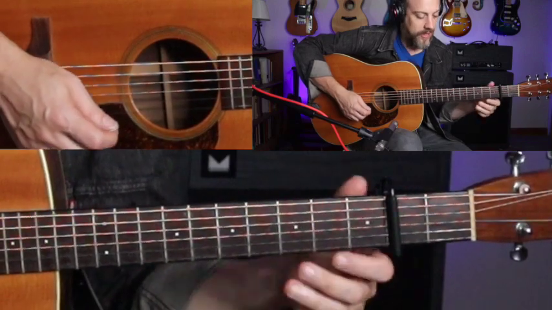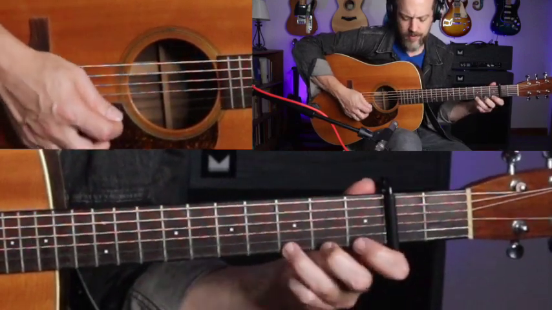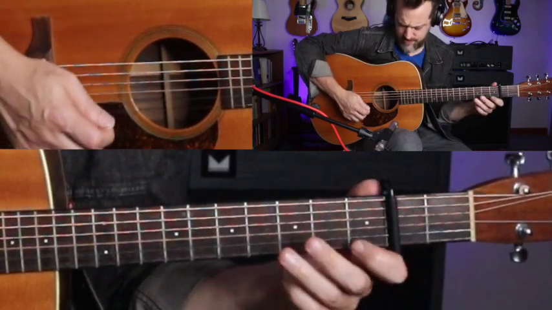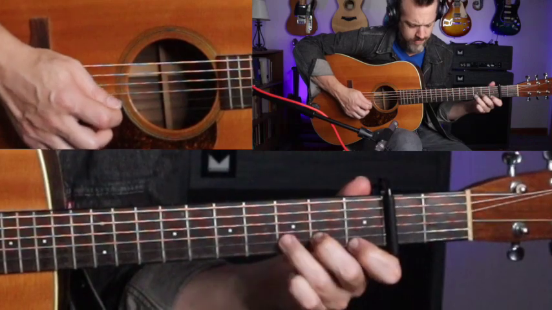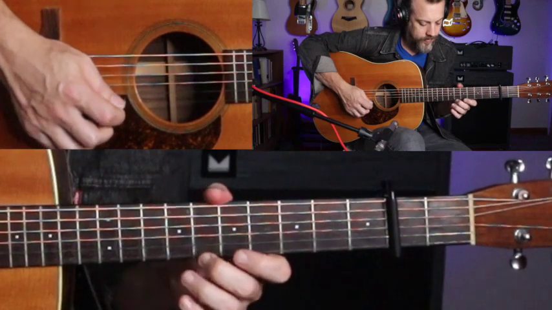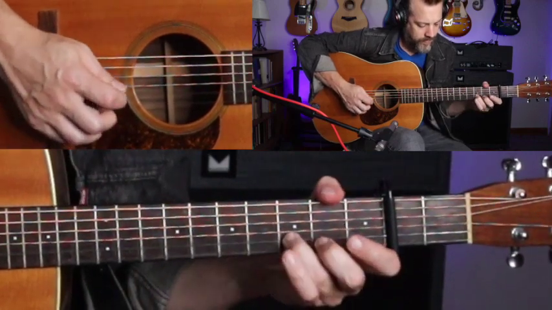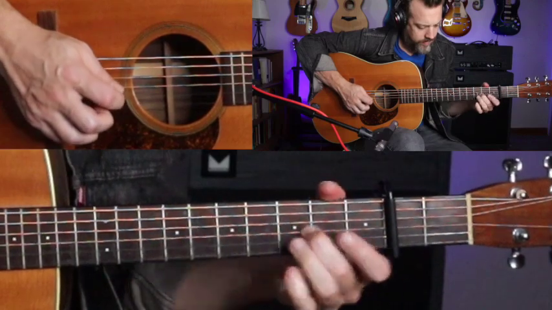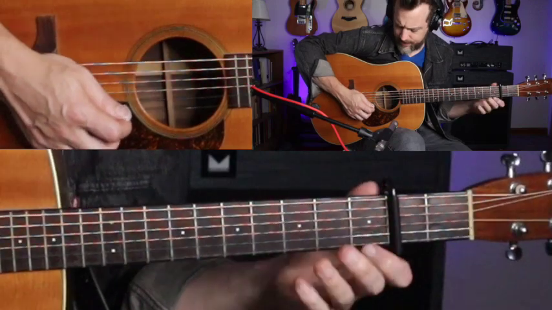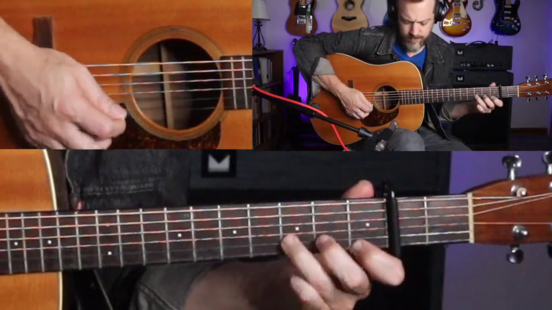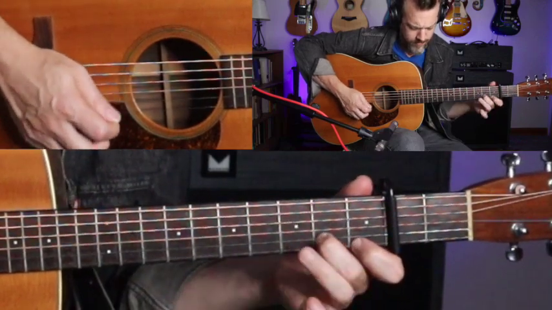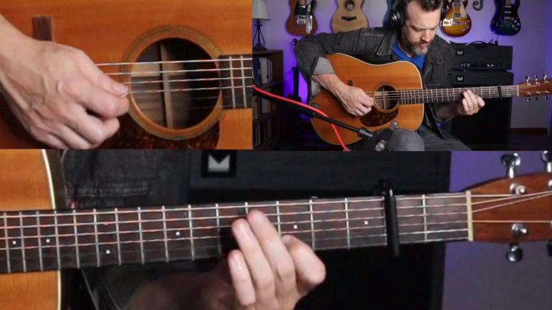So let's start off with the melody to Clinch Mountain Backstep. Billy Strings lick. Back to the melody. Cody Kilby lick.